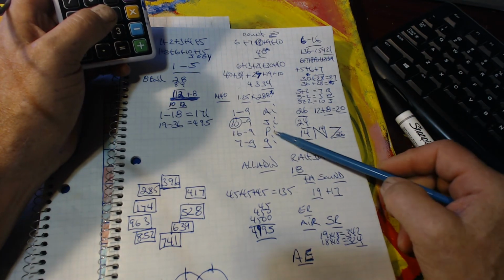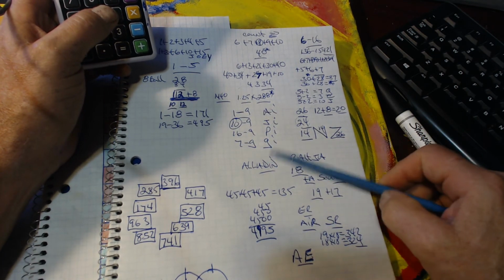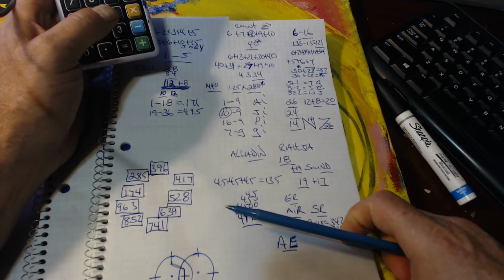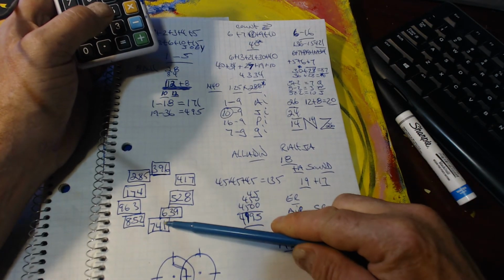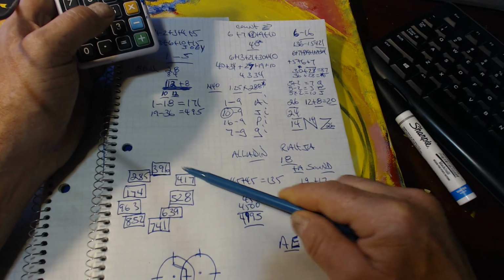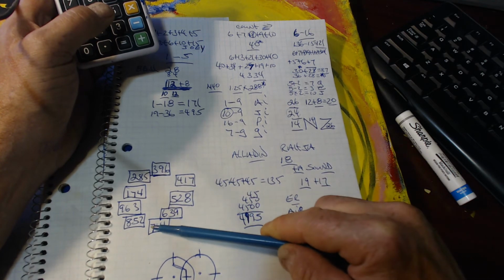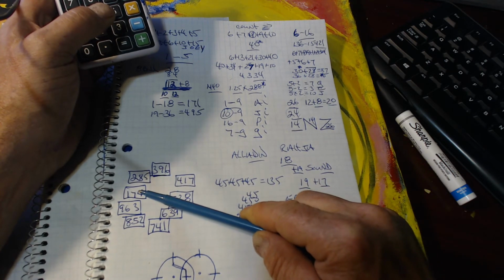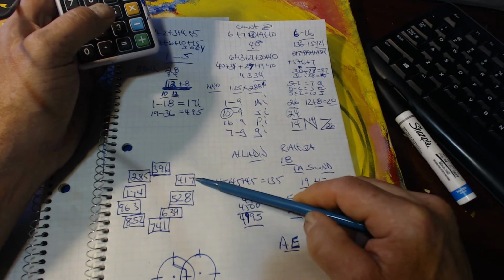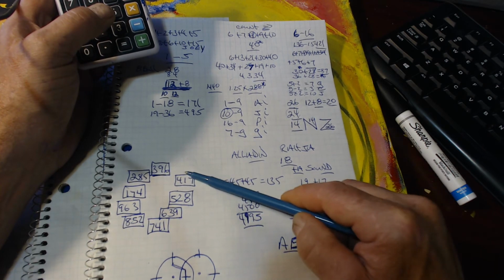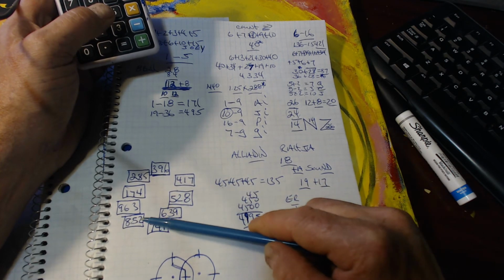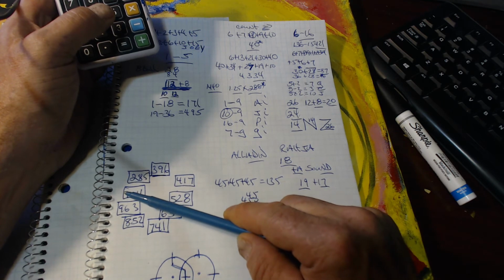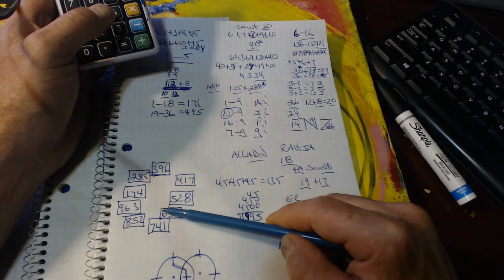AI, JI, pi, and GI are all part of it. I'm not going to get into it right now. We did this yesterday. 1, 2, 3, 4, 5, 6, 7. And then we go to 1, 2, 3, 4, 5, 6, 7, and then again 1, 2, 3, 4, 5, 6, 7.